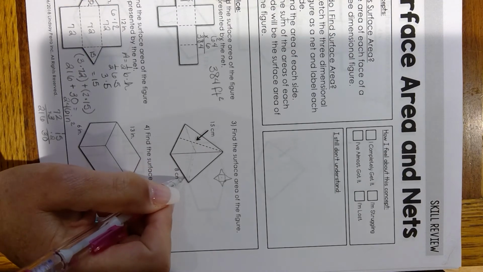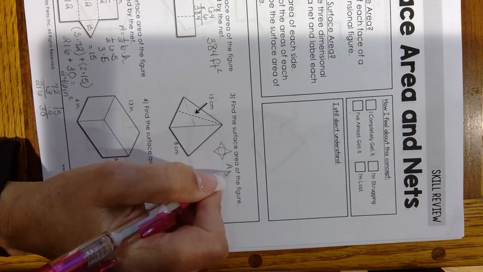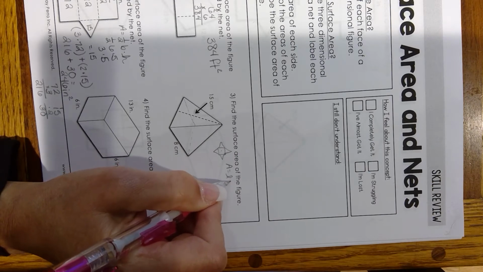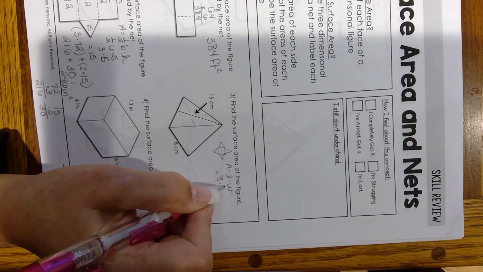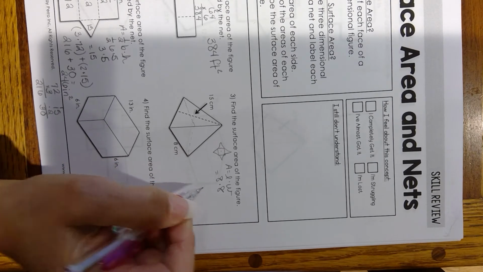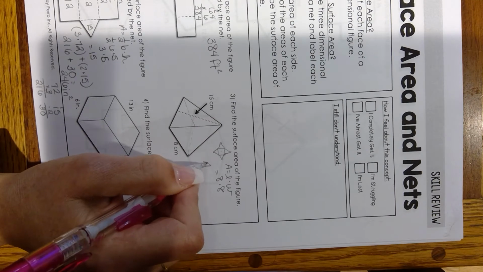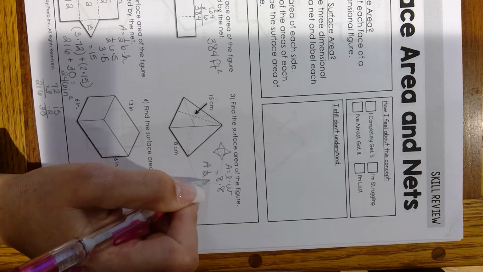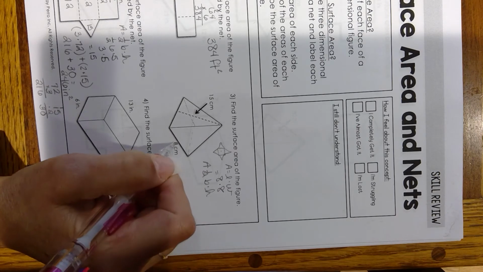So this is going to be 8 by 8. The area of that square is length times width, which is 8 times 8. The area of each of these triangles is going to be 1/2 of the base times the height. So the base is 8.